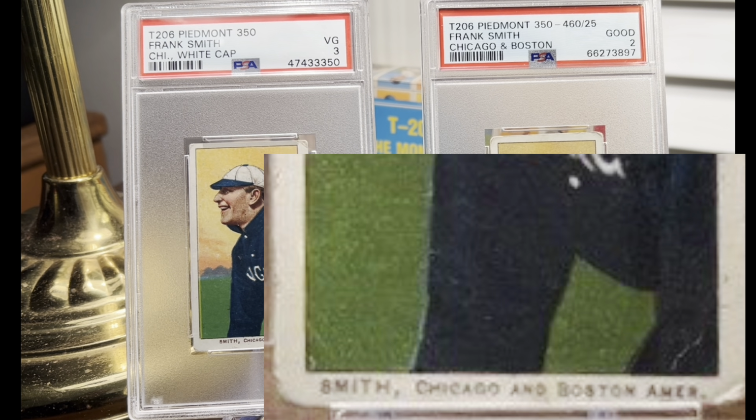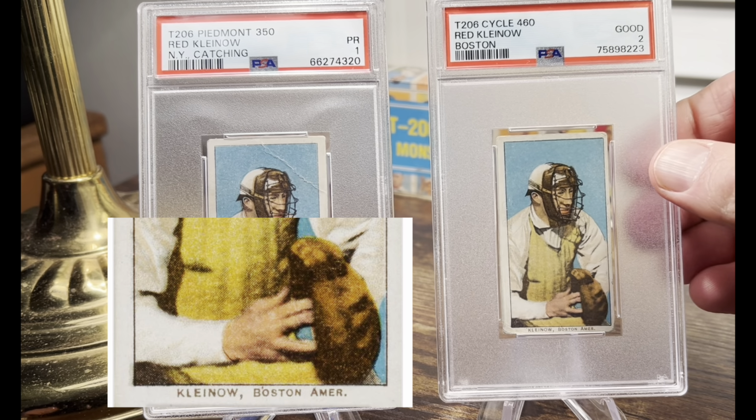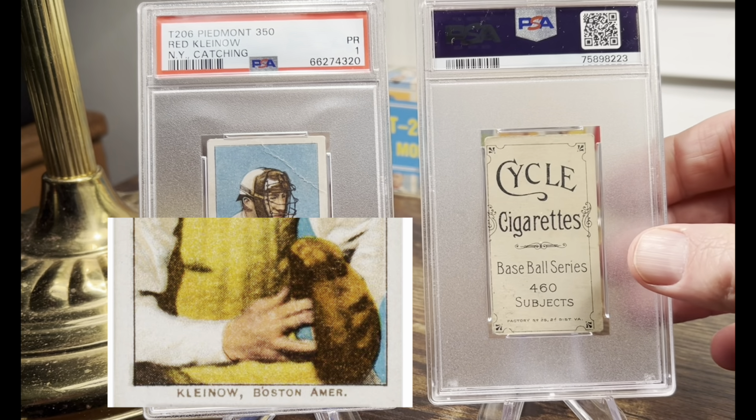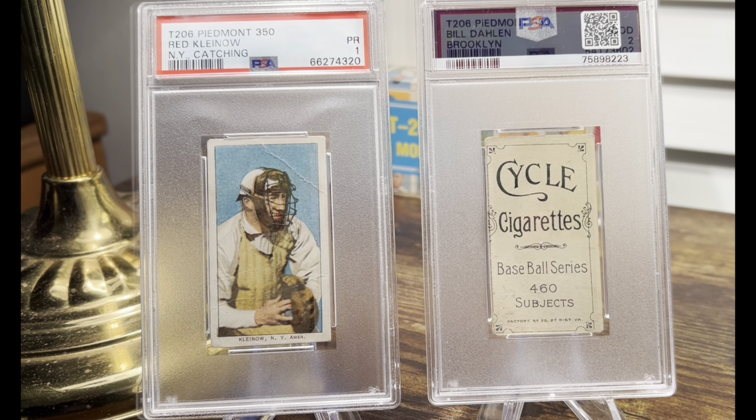Next up is Red Kleinow, catcher. He caught for the New York Highlanders and then was traded to Boston. They updated the card to show Boston American. This one is actually in a cycle back, cycle 460, a nice off back.